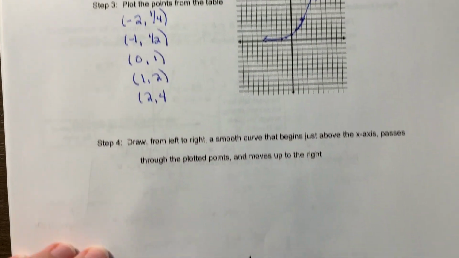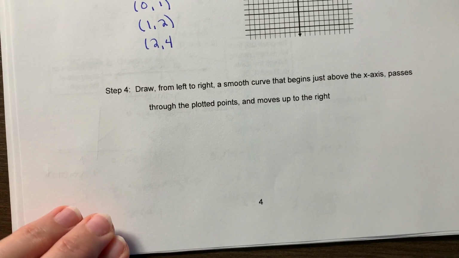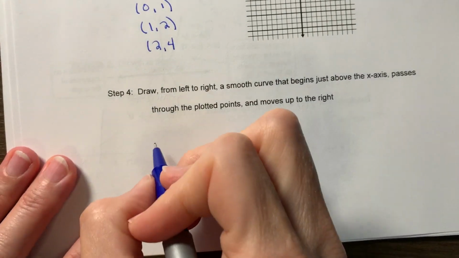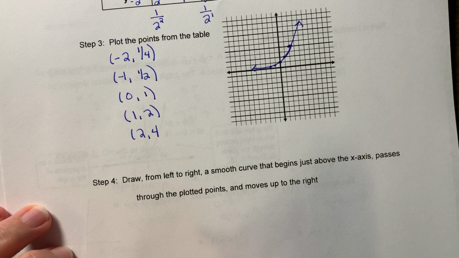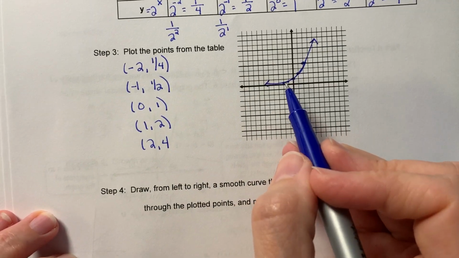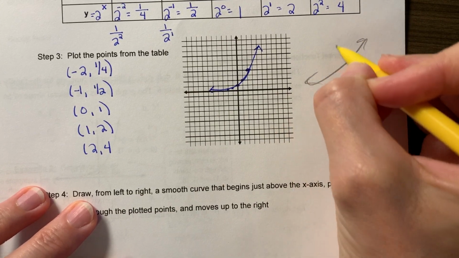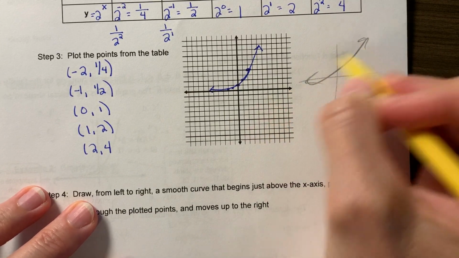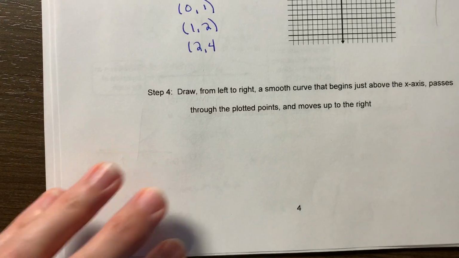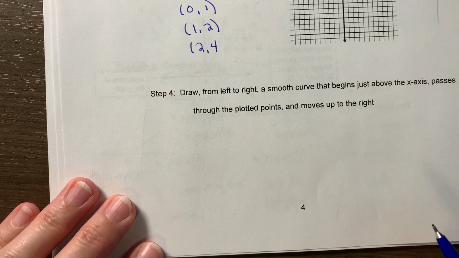Now after this point, I'm just going to estimate. Now when we're graphing these on homework and on quizzes, there are some things I want you to make sure you're doing. First of all, this looks pretty good, right? I didn't just go like this and have it crossing the x-axis. It's a pretty neat graph. That is what we are expecting.